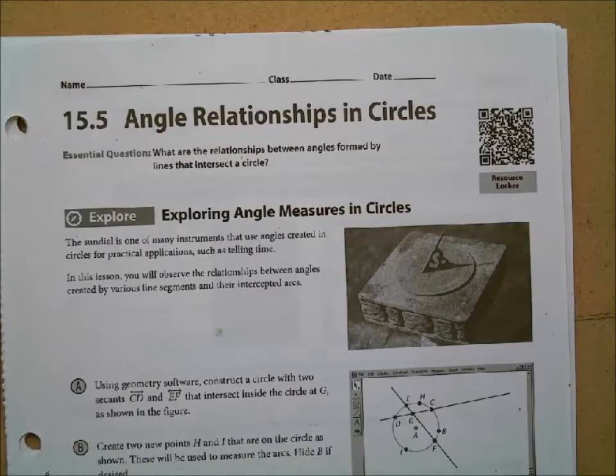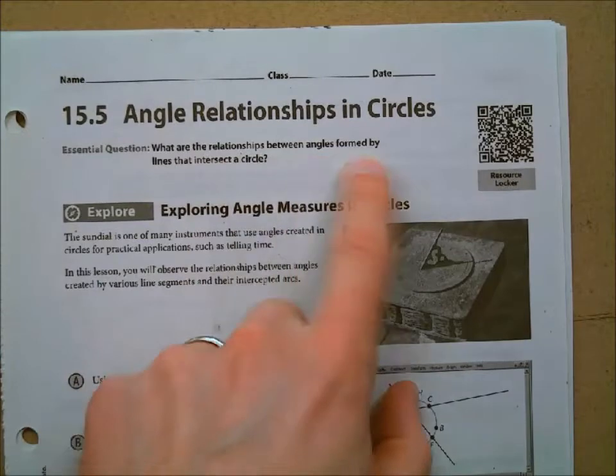We already know some angle relationships and how they relate to arcs. For example, we know that central angles are equal to the arcs that they intercept or cut out. Inscribed angles are half of the intercepted arc, the arc that they cut out. We also have some new relationships we're going to look at today, between angles and arcs. So what are the relationships between angles formed by lines that intersect a circle?